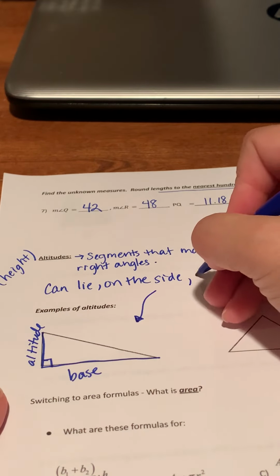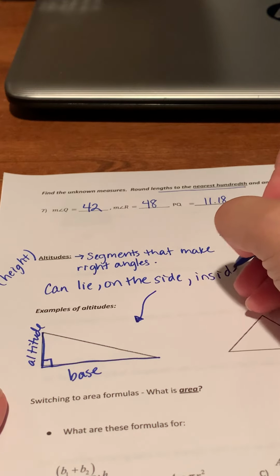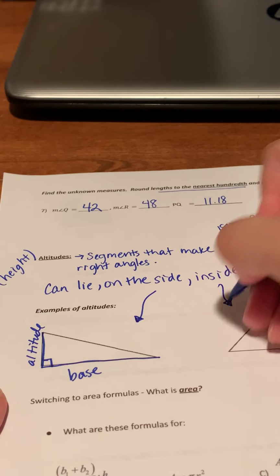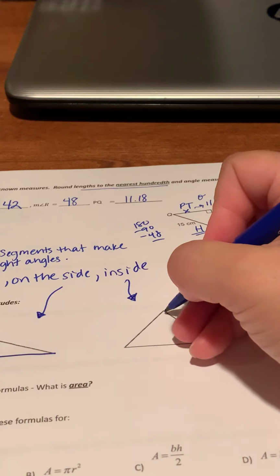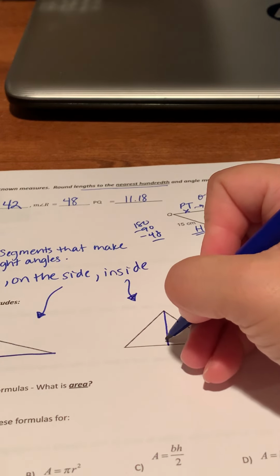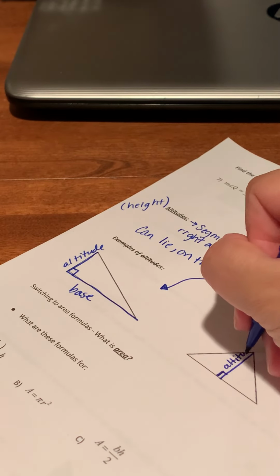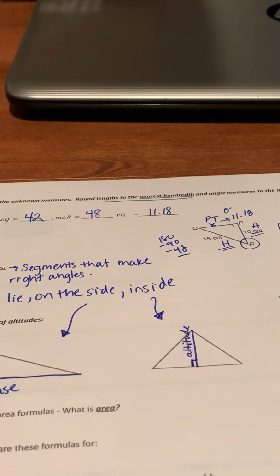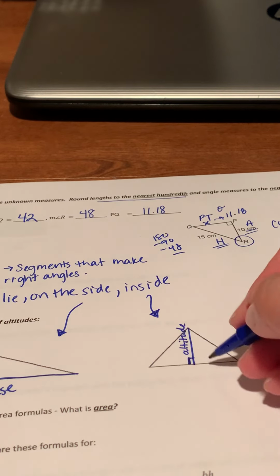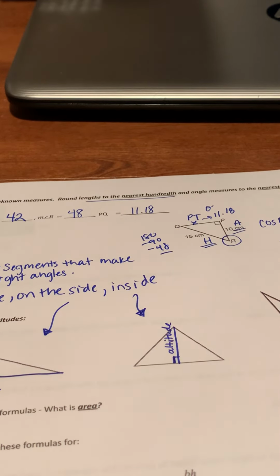They can lie inside, which is going to be this picture. So if a segment is drawn down here and splits there, makes a right angle here, this is an altitude. Sometimes we need to calculate them, sometimes they're there.